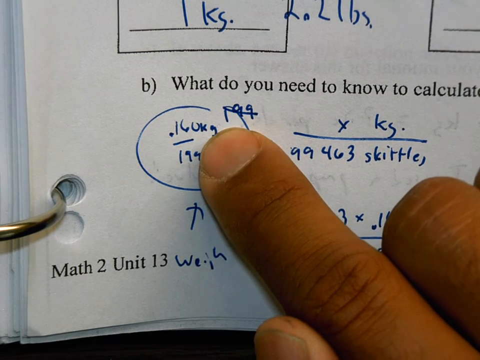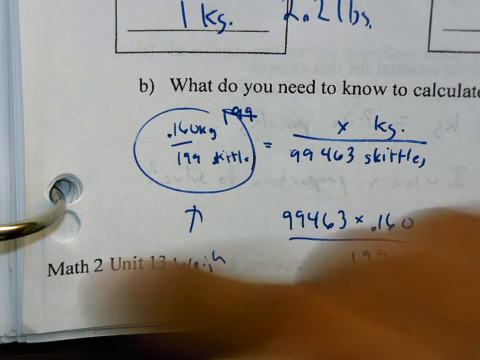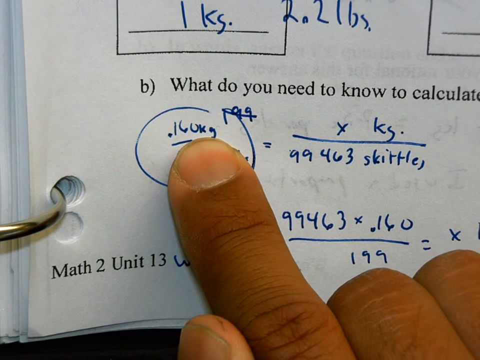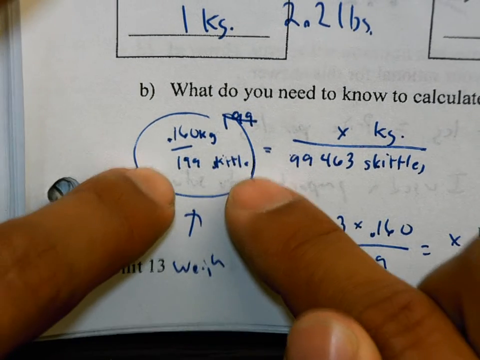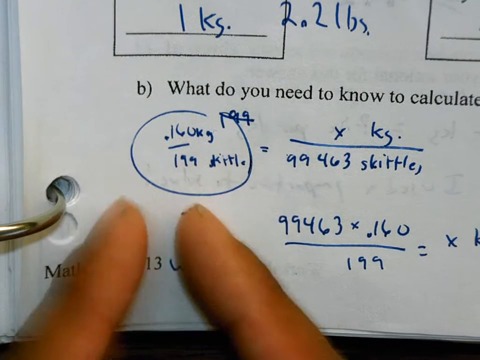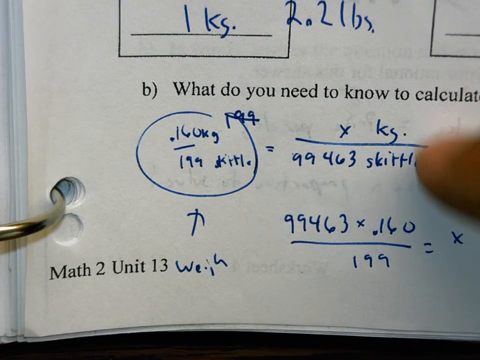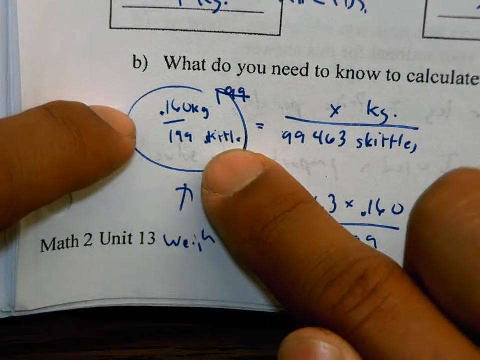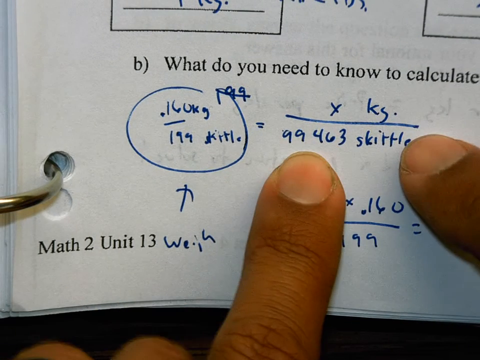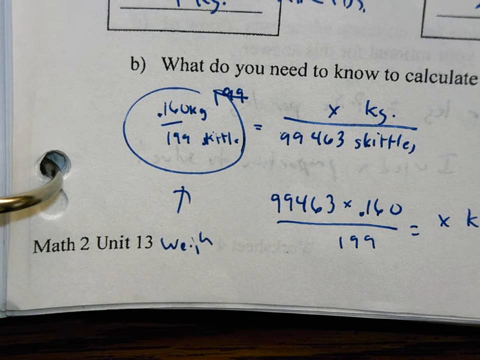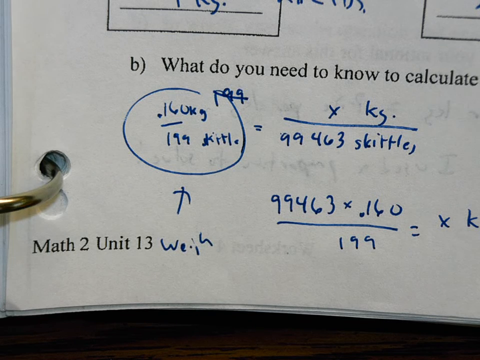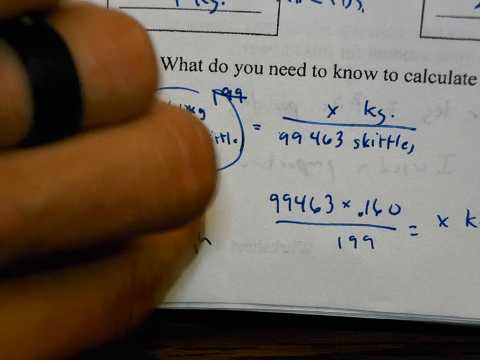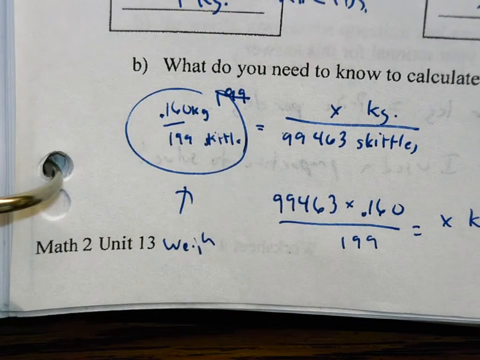Now, I know how to convert grams into kilograms. You just move the decimal place 3 spots to the left. So when I know that 160 grams is 0.16 kilograms, that's how much 199 Skittles weigh. That's my conversion factor. I can set that equal to how many kilograms will 99,463 Skittles weigh. That's my next big idea. This over this equals something I don't know over the 99,463 Skittles. I'm still going to solve it the same way. You're going to have to start using the proportions to figure out these unknowns, going from a weight to how many Skittles.